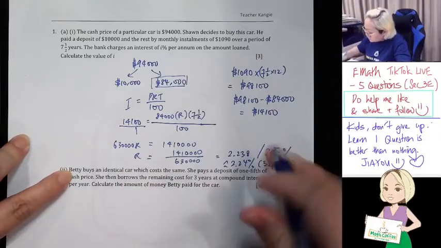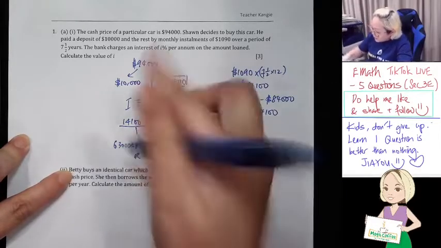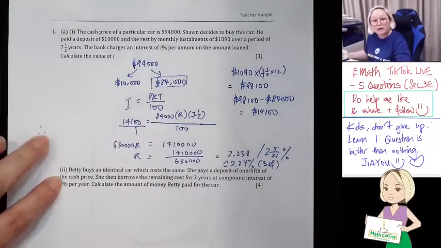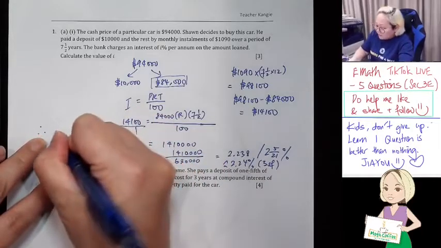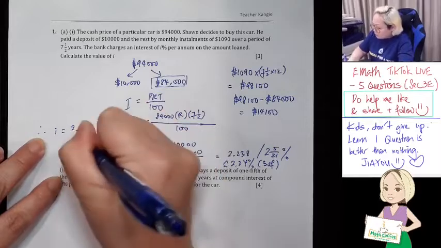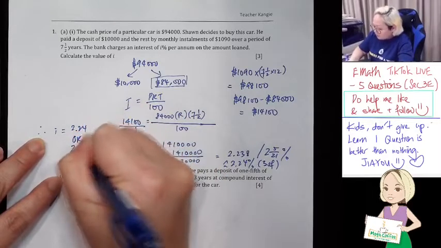But take note, this one, my error is the I, just to let you know. Maybe I kiasu a bit right here. Therefore, my I is equals to 2.24 or 25 over 21.